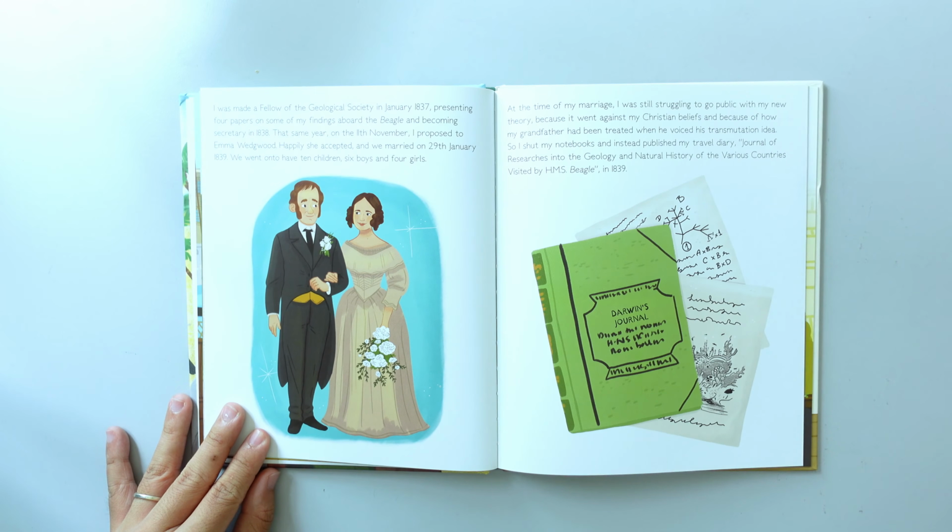I was made a Fellow of the Geological Society in January 1837, presenting 4 papers on some of my findings aboard the Beagle, and becoming secretary in 1838. That same year, on the 11th of November, I proposed to Emma Wedgwood. Happily, she accepted, and we married on 29th January 1839. We went on to have 10 children, 6 boys and 4 girls.